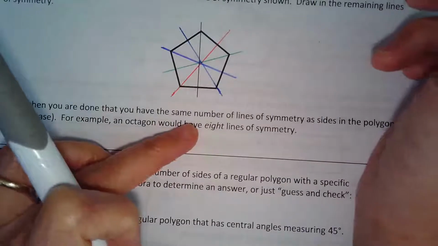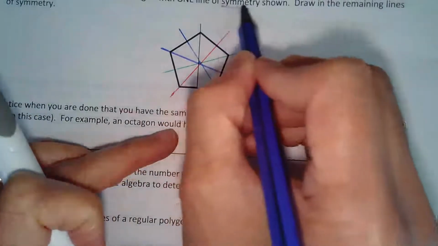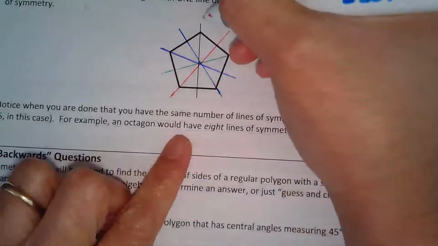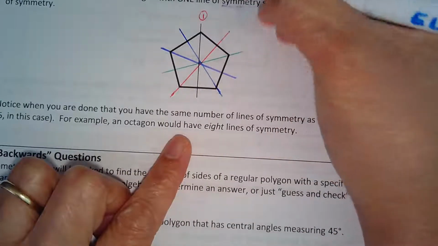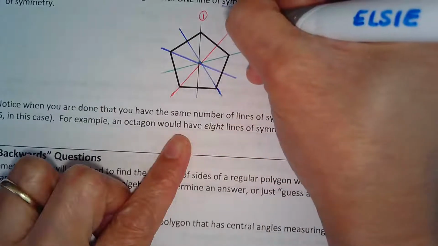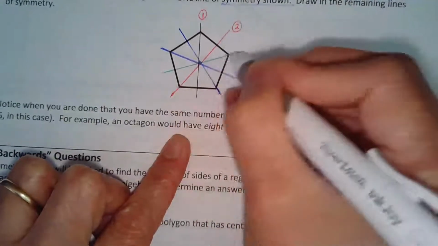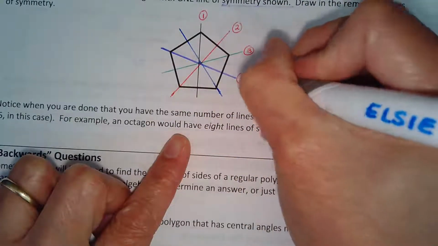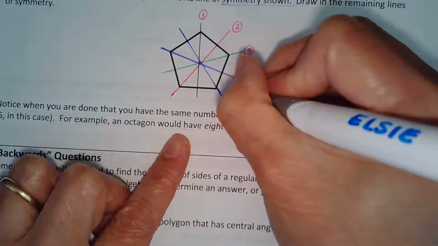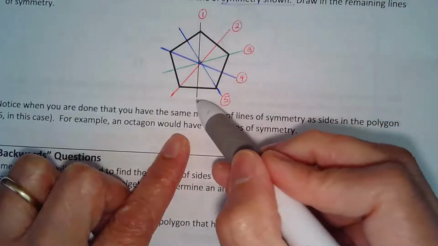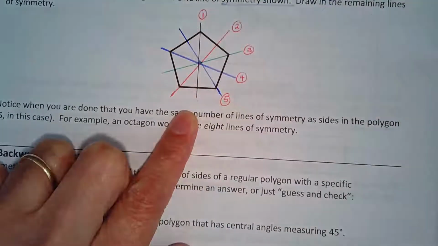Okay, so we have how many lines of symmetry? Lines of symmetry cut the figure into two equal parts, exactly half. So we have one, this black line right there, and number two would be this red line right there. Number three is this green line right there. Number four is this purple line right there. And then number five, this one should be the blue line right there. So there are 5 lines of symmetry. I can't count 6 anymore because it's the same line as number 1.